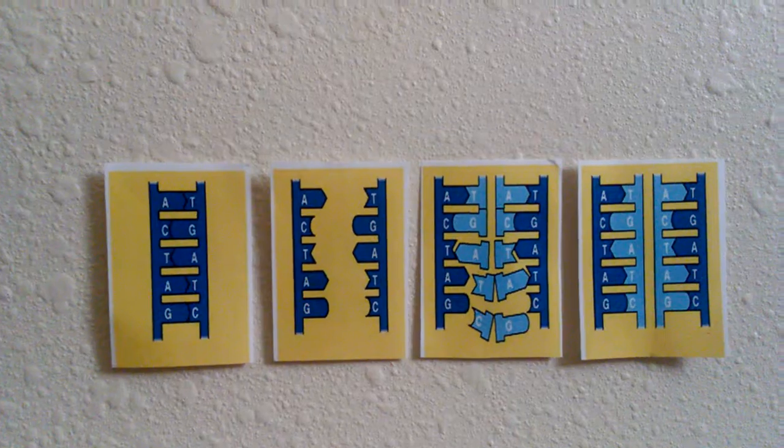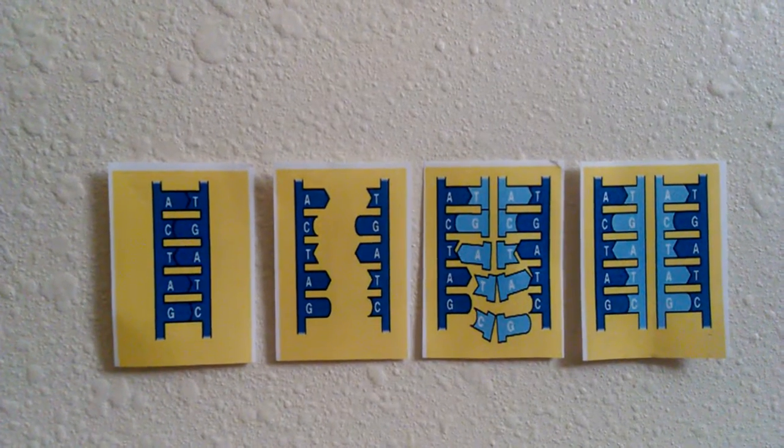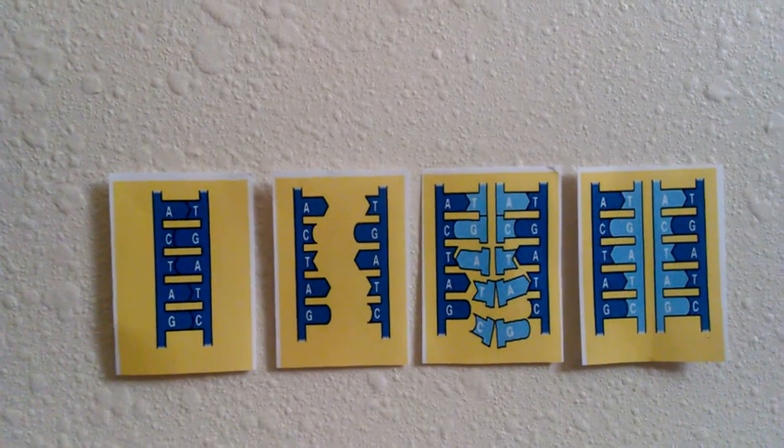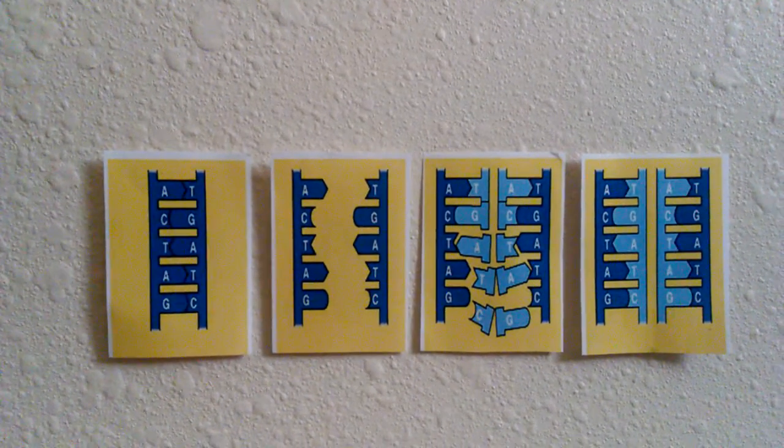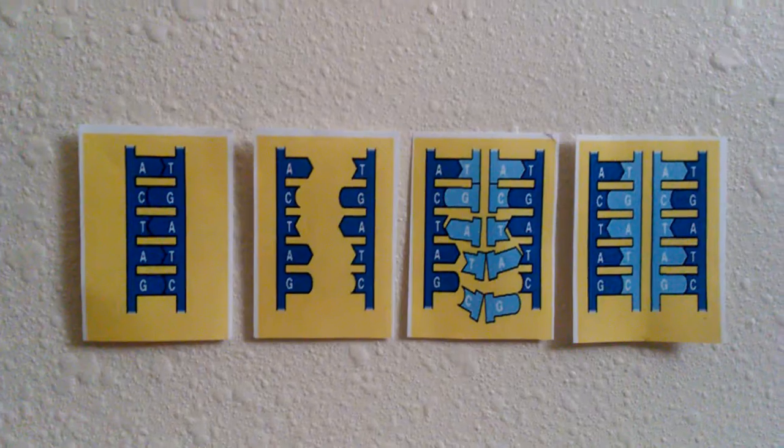The two strands are labeled by the location of certain chemical bonds in the DNA backbone. The cell can replicate the leading strand as a single unit, but must replicate the lagging strand in small pieces.